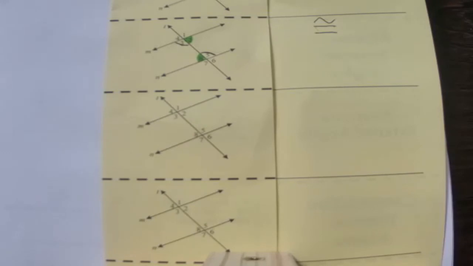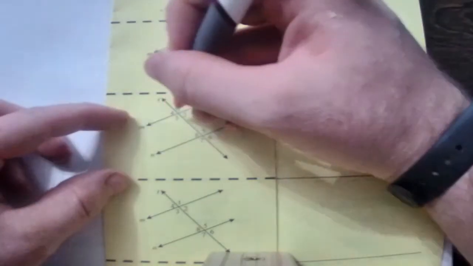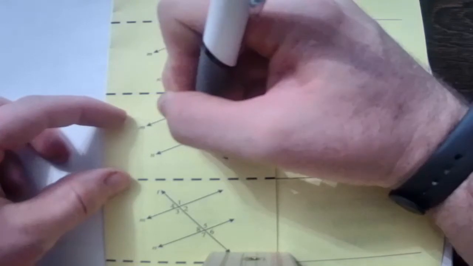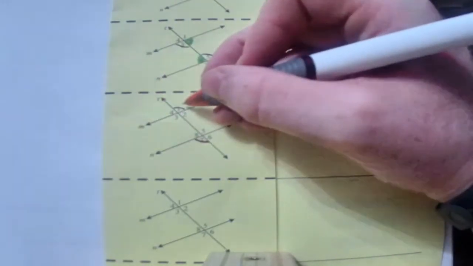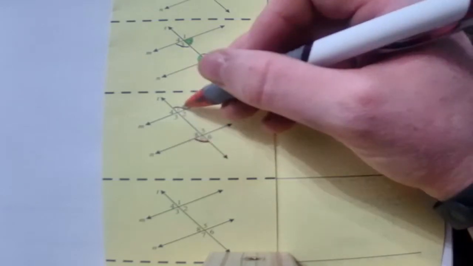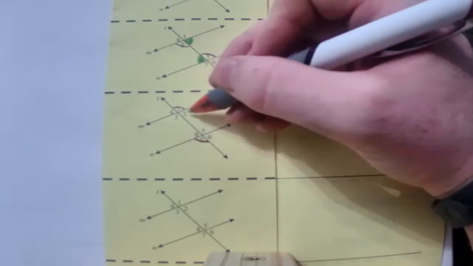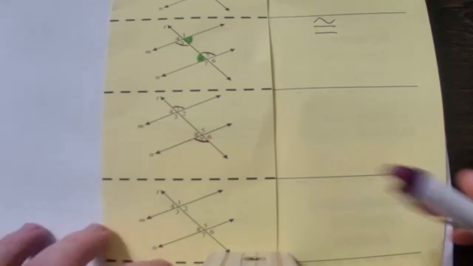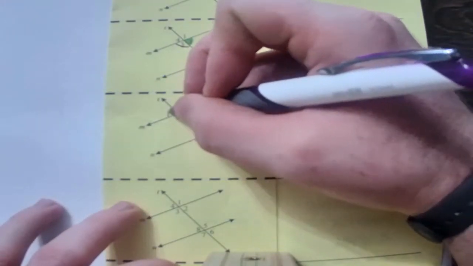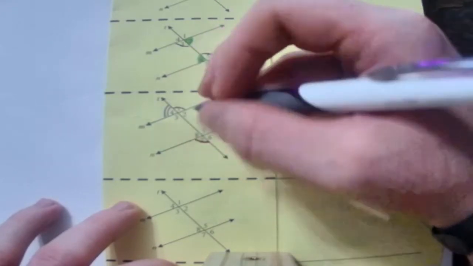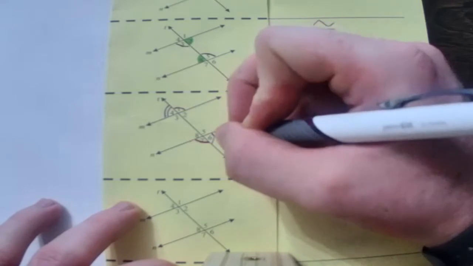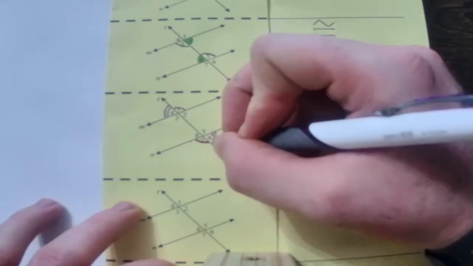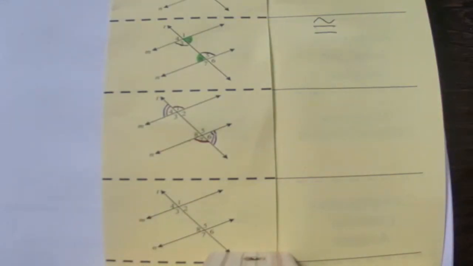So the first example that I am going to show you for alternate exterior would be like 1 and 7. So alternate is telling us they're on opposite sides of the transversal. And the fact that it's exterior is it's outside of the parallel line. So that would be one example. Angles 1 and 7. The only other option for us would be angle 4 and angle 6. So those two are our only options for alternate exterior angles.